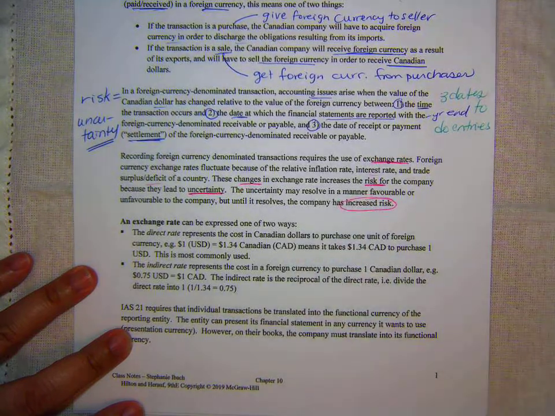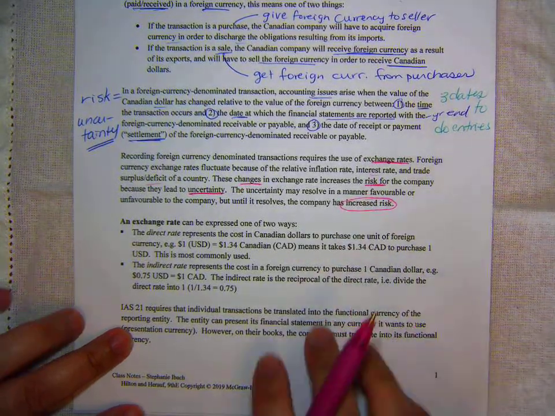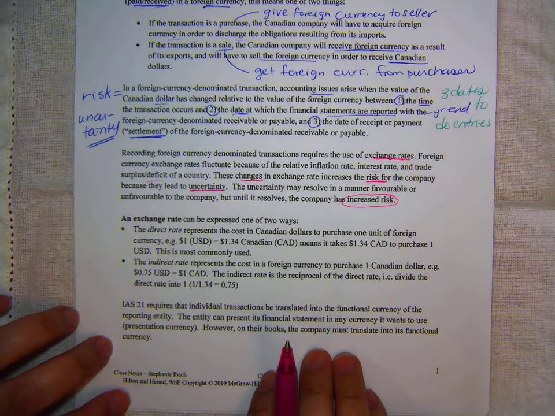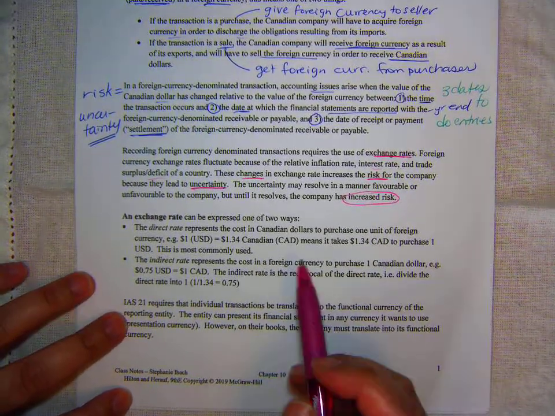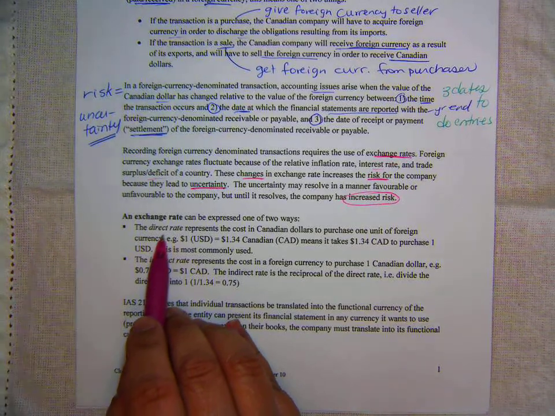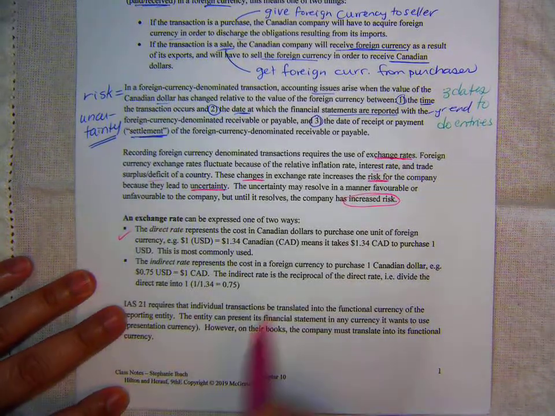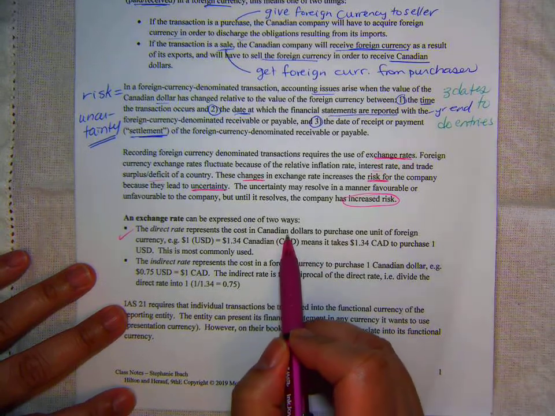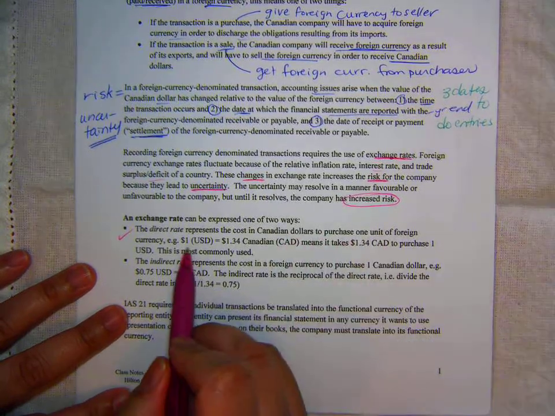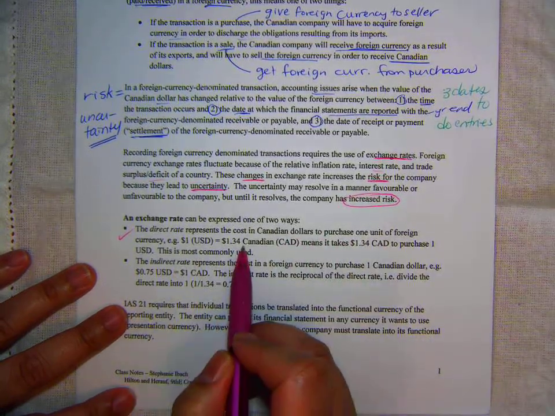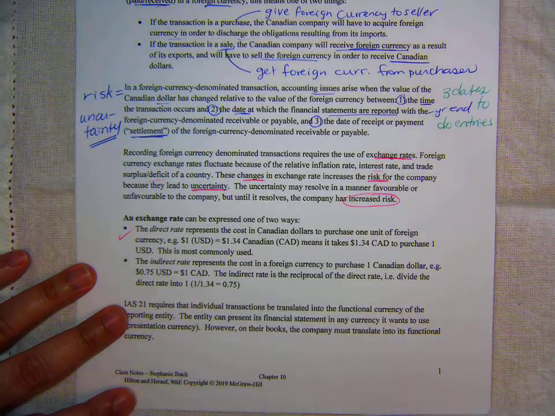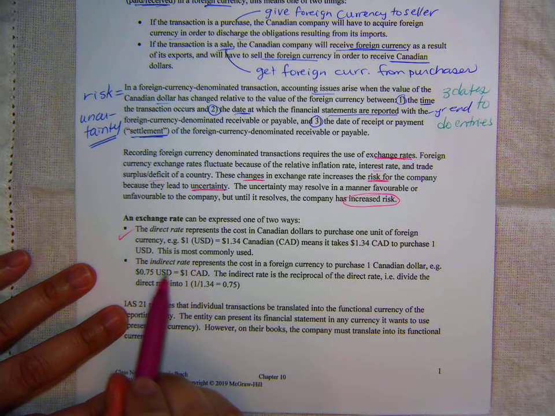So just to remind you from what you've learned before, an exchange rate can be expressed one of two ways. The direct rate, and this is the one you'll see the most, expresses the cost in Canadian dollars to purchase one unit of foreign currency. So one US dollar is $1.34 Canadian. So it takes $1.34 Canadian to purchase one US dollar. However, you will sometimes see questions with the indirect rate, and then you've got to convert it.